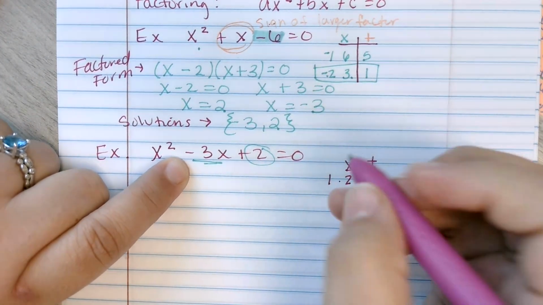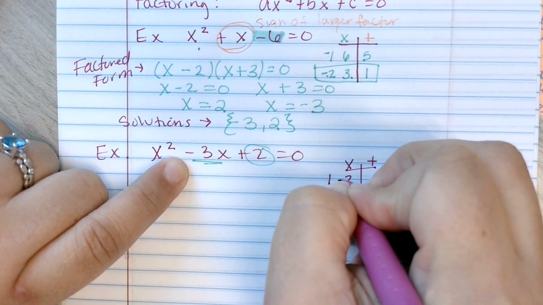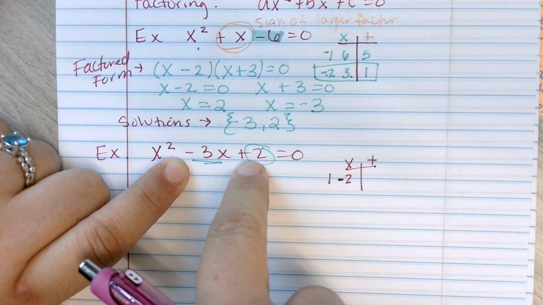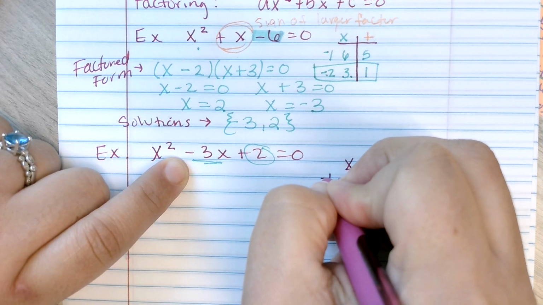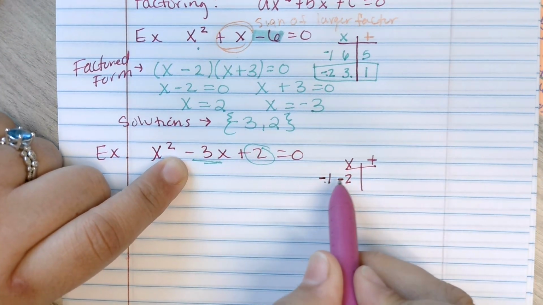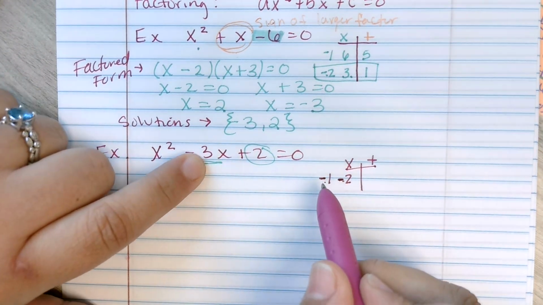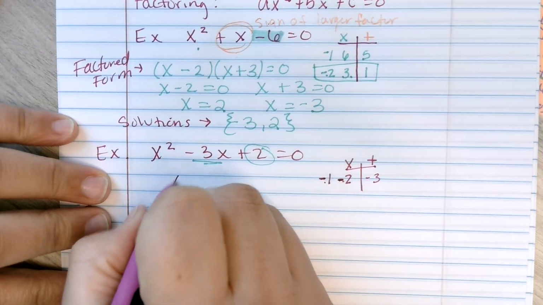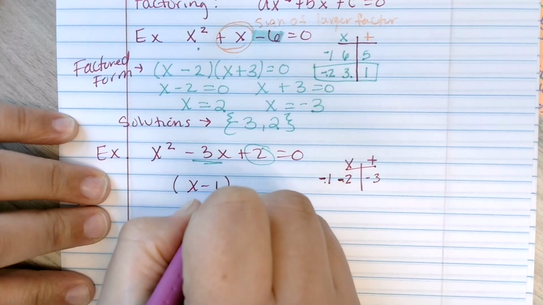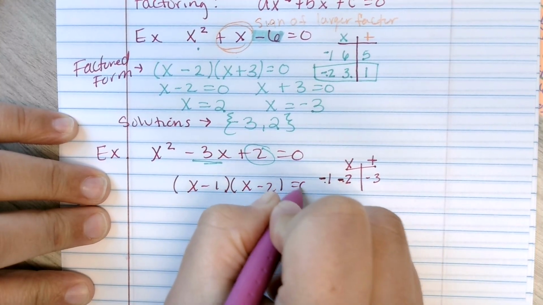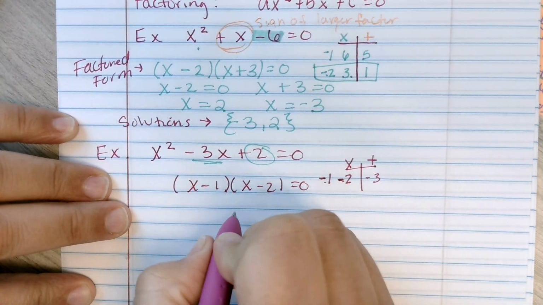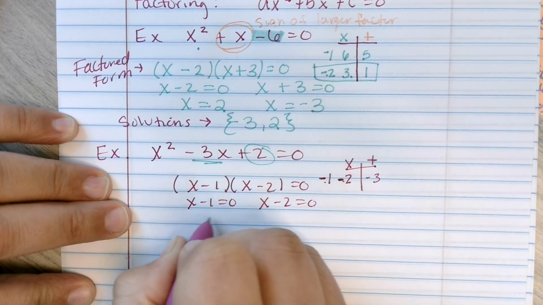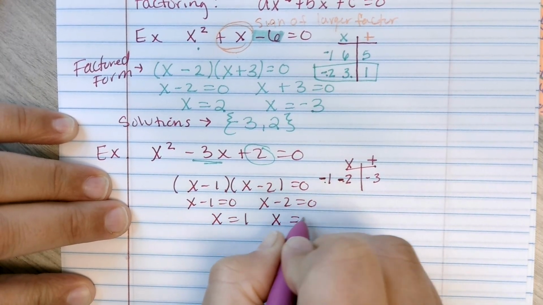To be negative 3, we know that that means our bigger factor needs to be negative. But 1 times negative 2 gives me negative 2. So I have to also change the sign of the 1, because now a negative times a negative gives me that positive, and negative 1 plus negative 2 is negative 3. Okay, so my factors are x minus 1, x minus 2 equals 0. When I solve both of those, I get x minus 1 equals 0, x minus 2 equals 0, so x equals 1 and x equals 2.